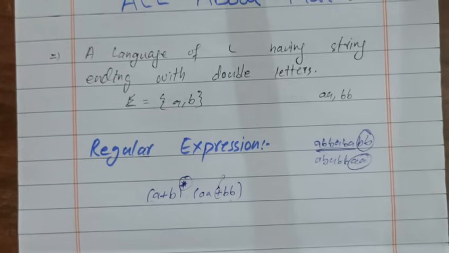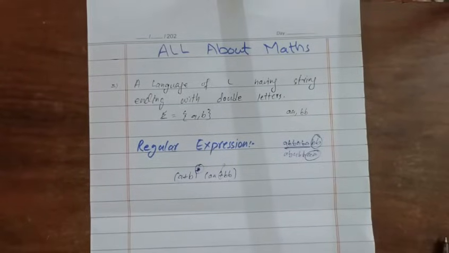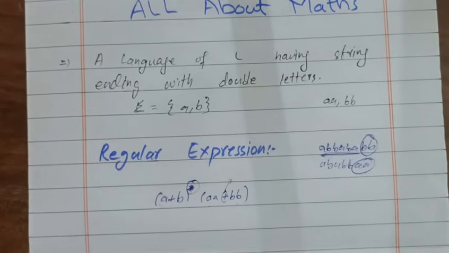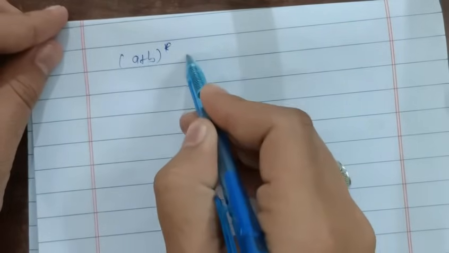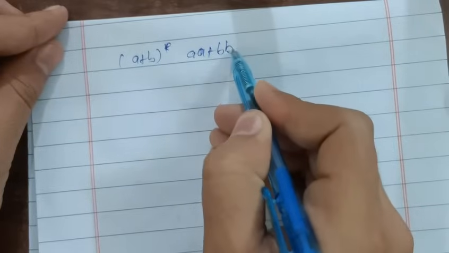Now we will move to the finite automata of this. Let me zoom it a little bit. Yes, now I hope you will be able to see it clearly. Now we are moving toward its finite automata. Here is A plus B closure and double A plus double B.